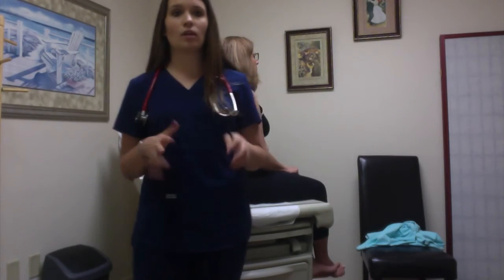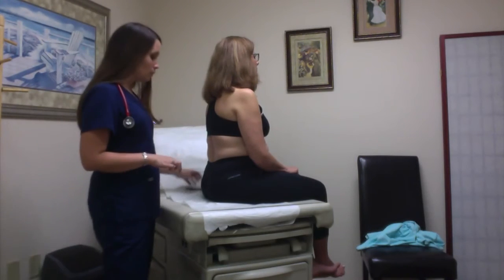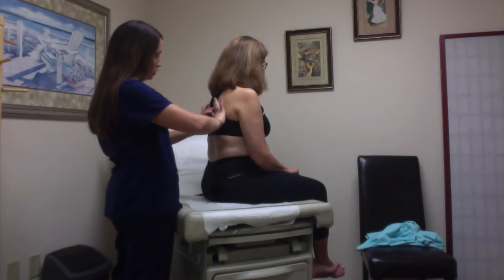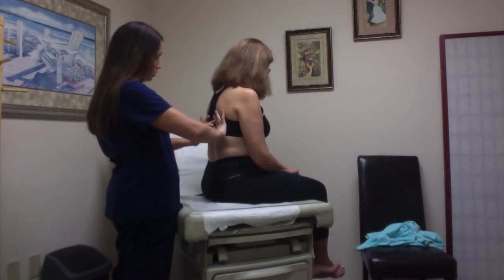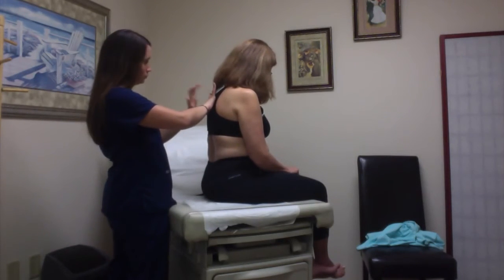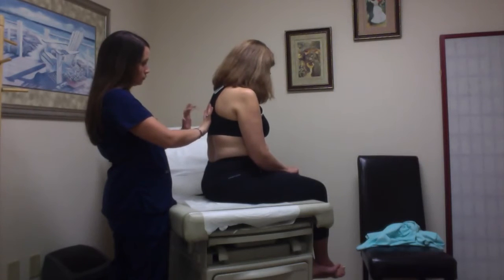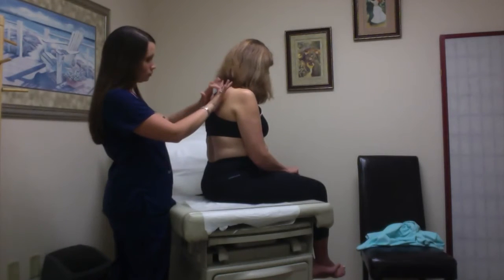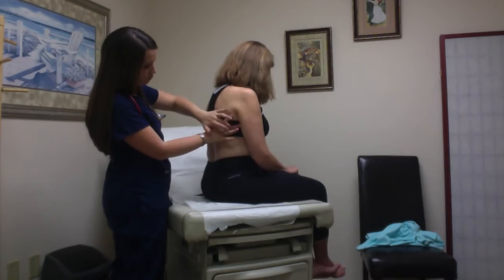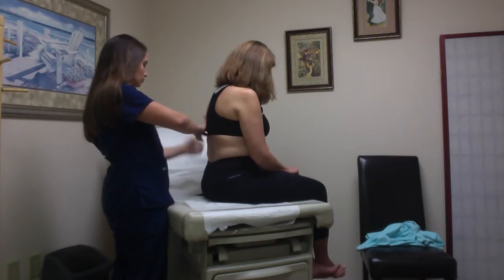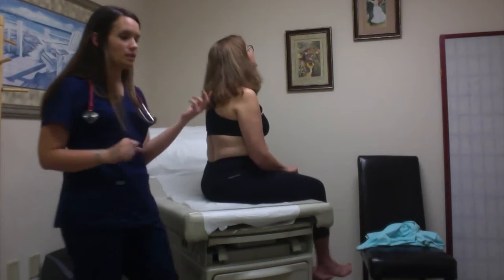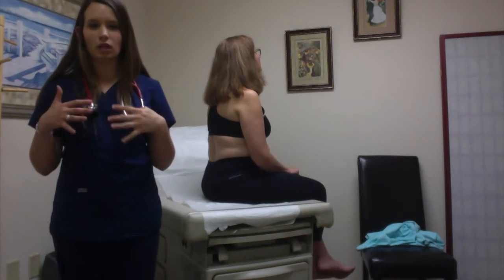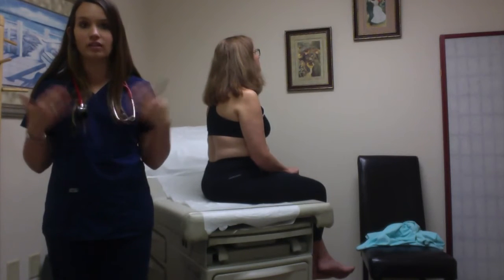So first, I'm going to start by just percussing over her chest, expecting to hear resonance over the lung tissue. I would repeat this anteriorly as well, but just like with the fremitus, there would be a lot more dullness in the front than in the back.